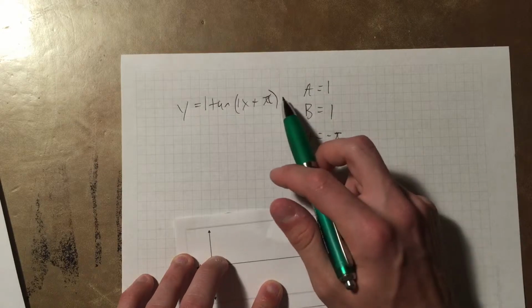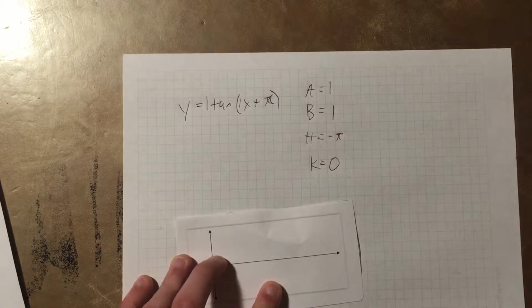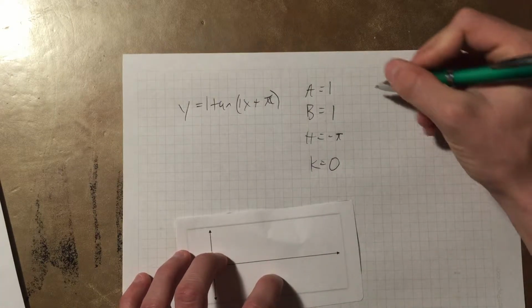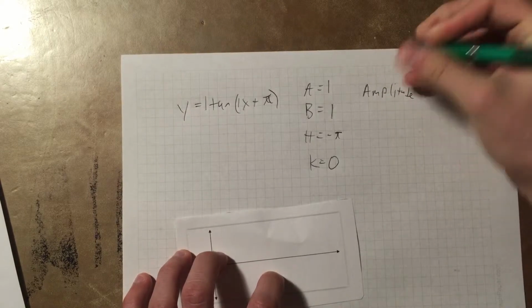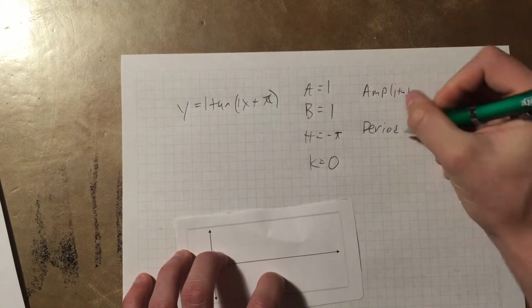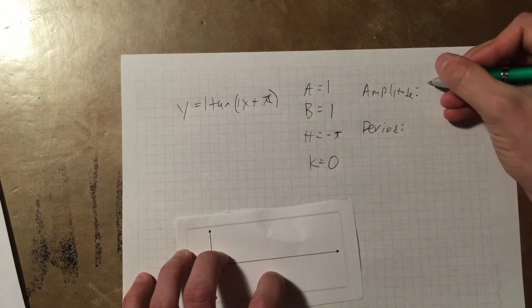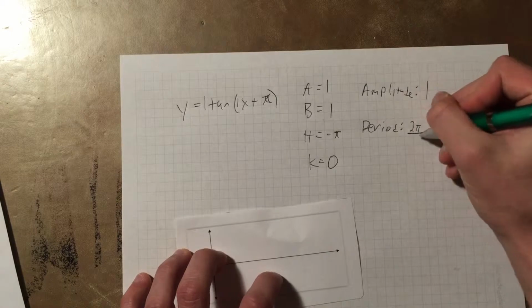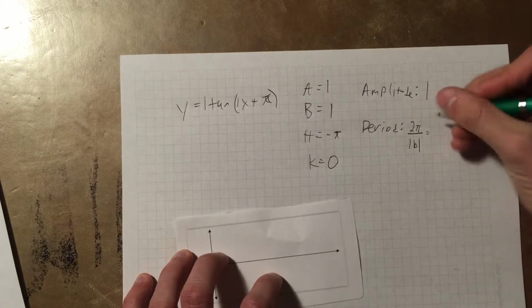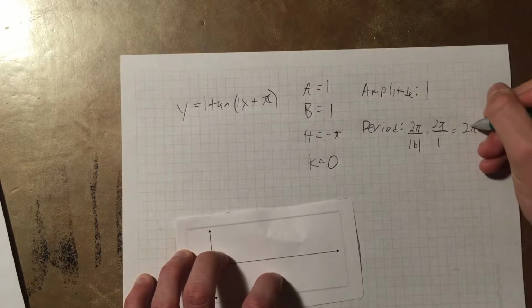Now, for the K value, nothing is added or subtracted to the equation as a whole, so that's going to be equal to 0. Now, before we go any farther, let's find the amplitude as well as the period. Remember, the amplitude is always positive even if there's a negative in front of it, but in this case we're still okay because the A value is positive. Exactly. So the amplitude is going to be equal to 1. Now, the period is going to be equal to 2 pi over the absolute value of the B value. So that's 2 pi over 1, which is equal to 2 pi.